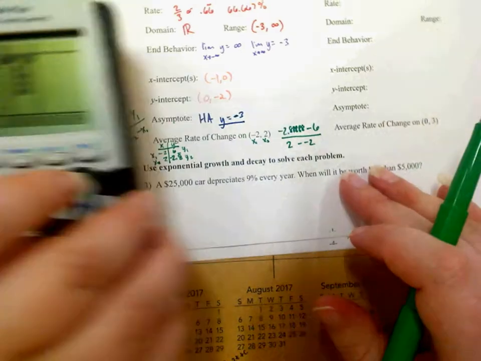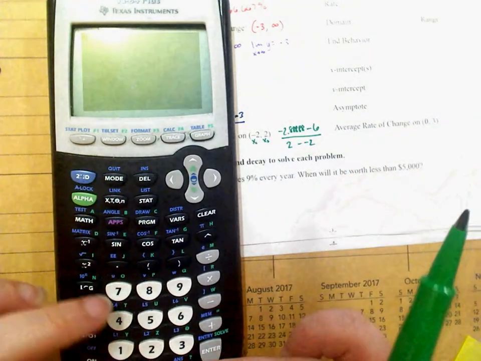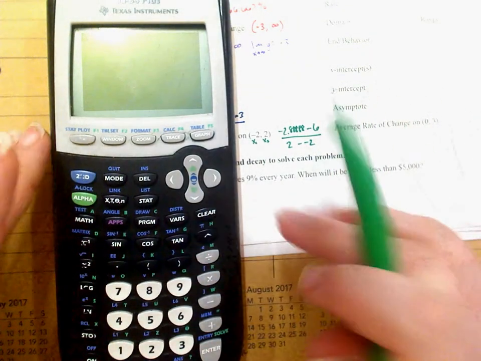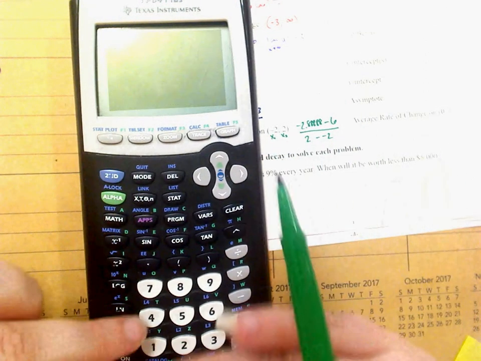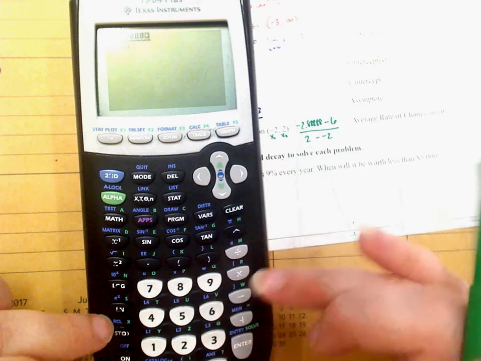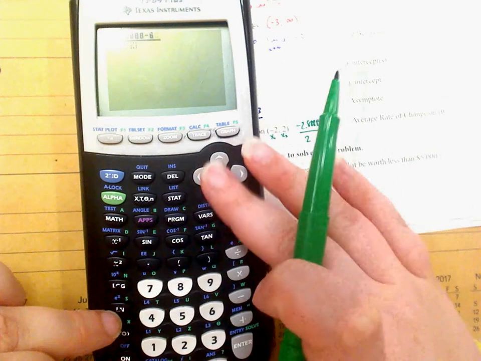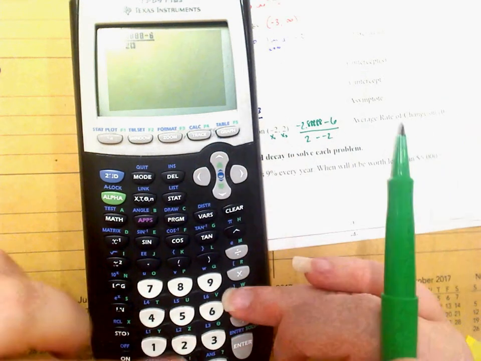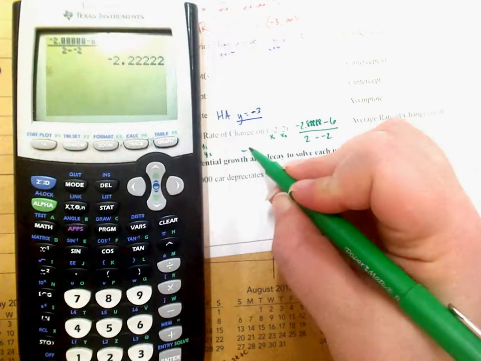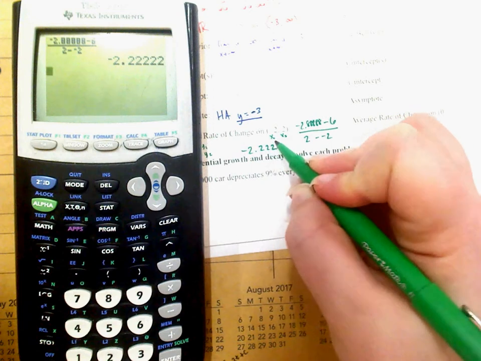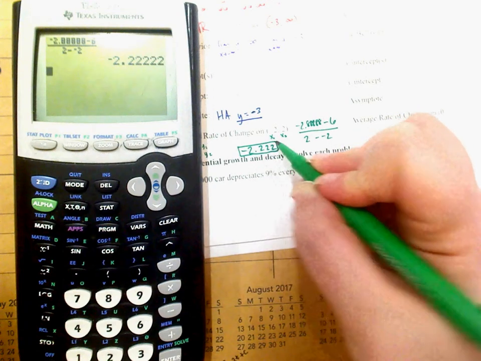So if you want to do the fraction bar, make it easy. Press alpha y equals and then press enter. So -2.88888 minus 6, divided by 2 minus -2, or 2 plus 2, and you get -2.222, and that is my average rate of change on that interval. Okay?